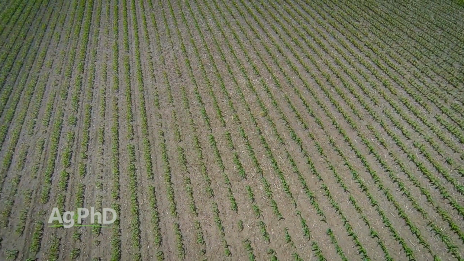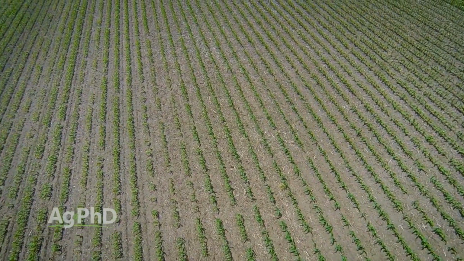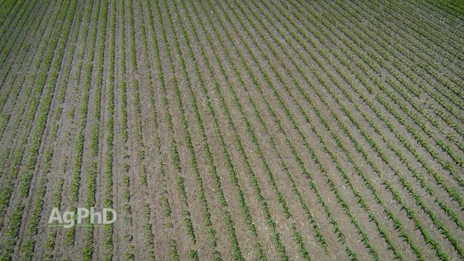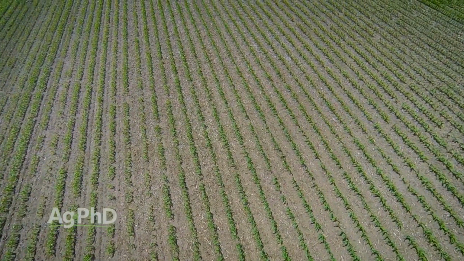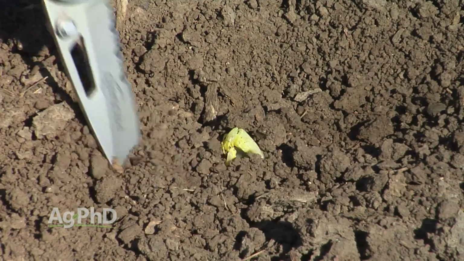All right, first let's talk about evaluating the stand. When you're out looking at, let's just use corn for an example, and you say, I planted 30,000, I'm seeing 25,000. The most important thing for me right away is I want to see what happened to the other 5,000. I don't want to just assume what happened to it. I want to dig those seeds up and see what I find.